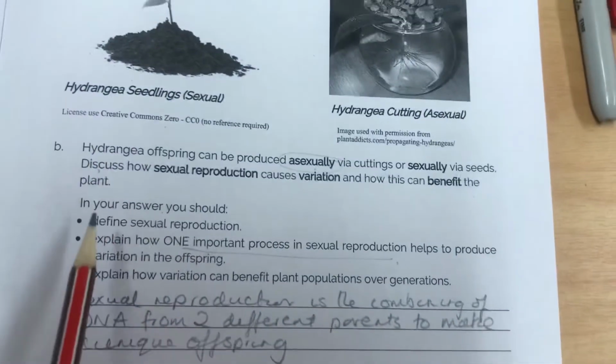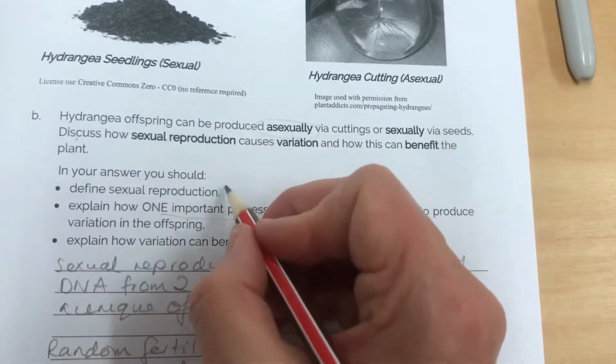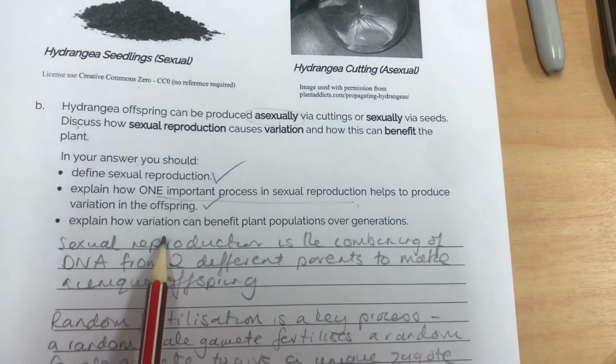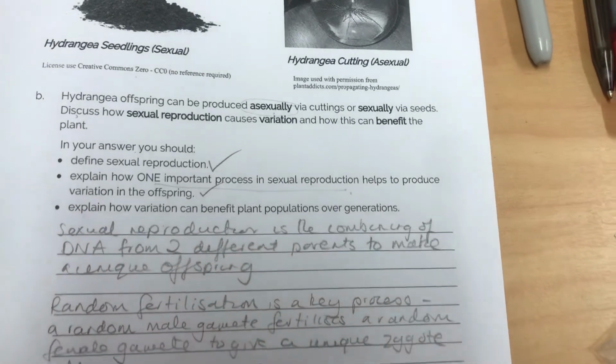Now that's only half the question. If you look up here, we have definitely done that, but that's just your little achieved opportunity. That's going to be a pretty good answer, but we haven't explained how variation can benefit plant populations over generations. So let's go over the page and have a go at that.